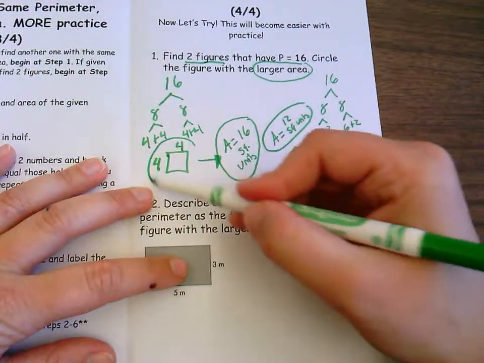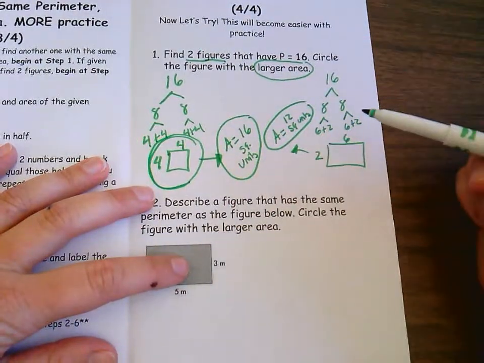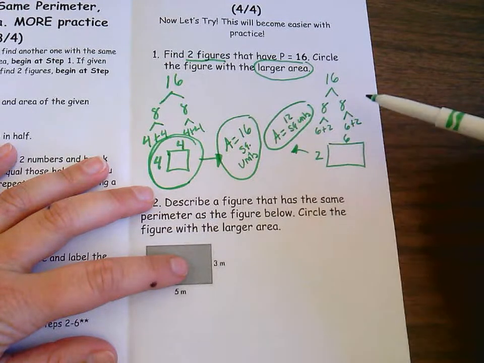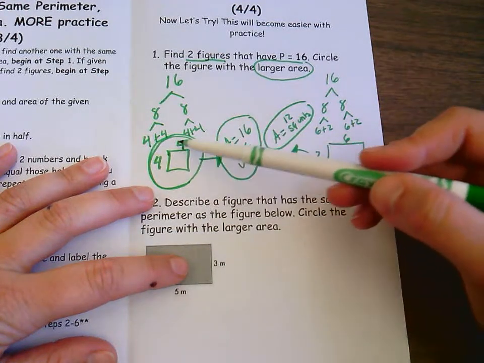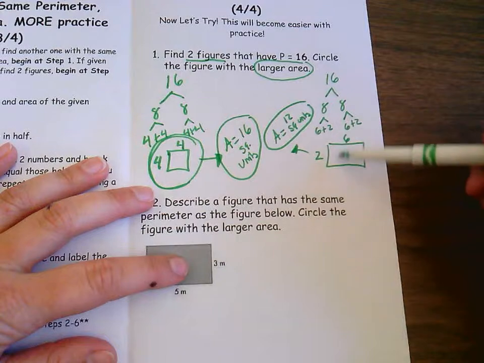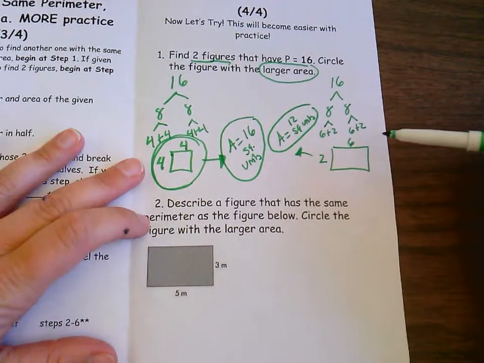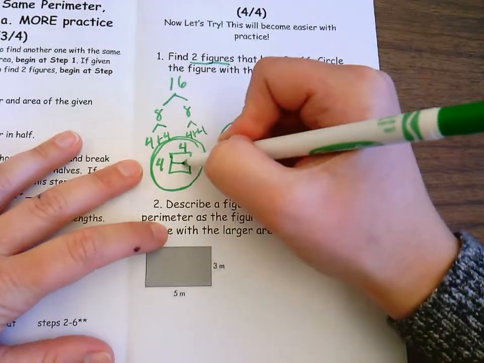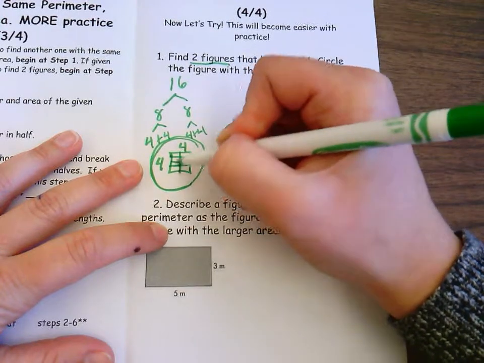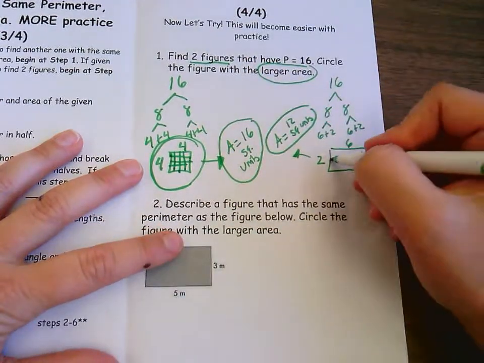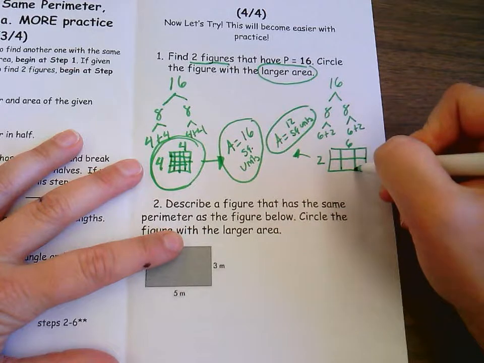So the shape that has the larger area is this one over here. They both have a perimeter of 16. This, though, has 16 square units inside. This one only has 12 square units inside. And we could actually draw in those square units if we wanted to. There would be 16, and here we'd only have 12.